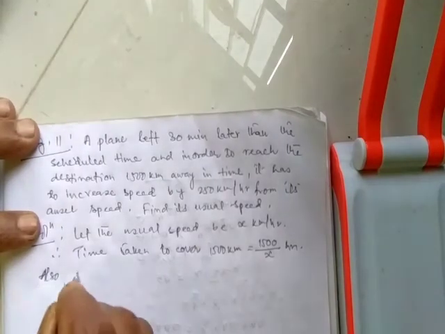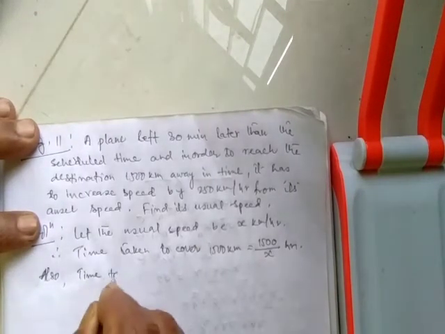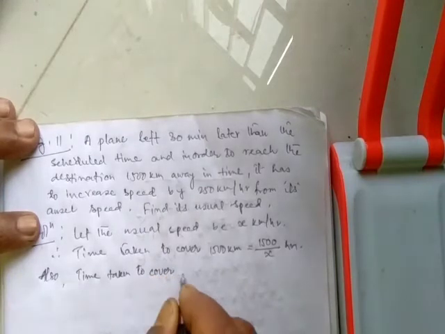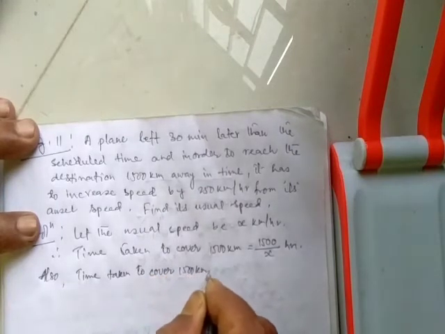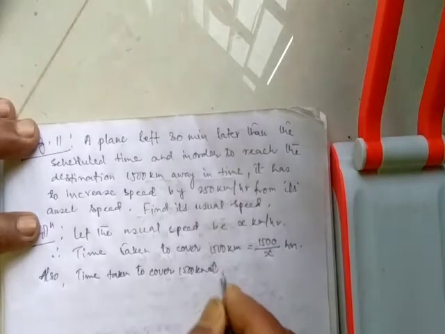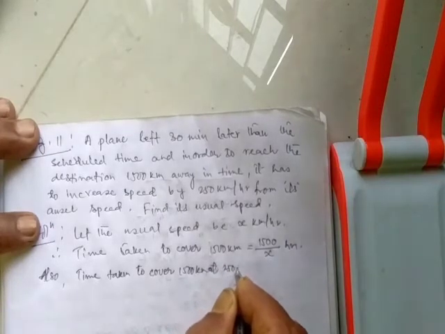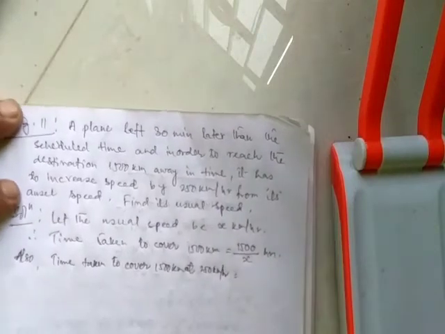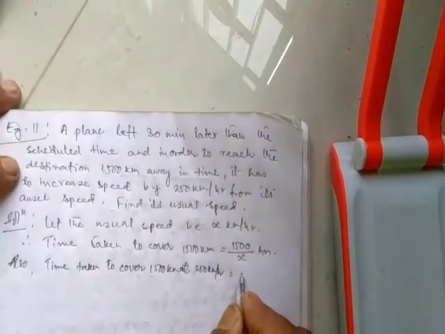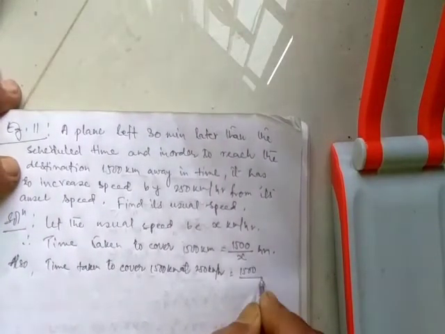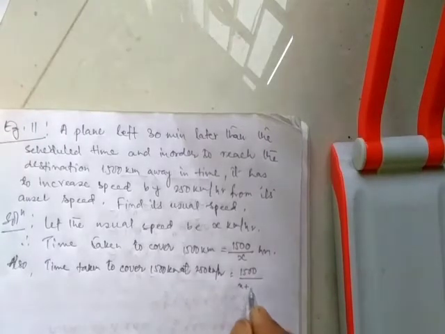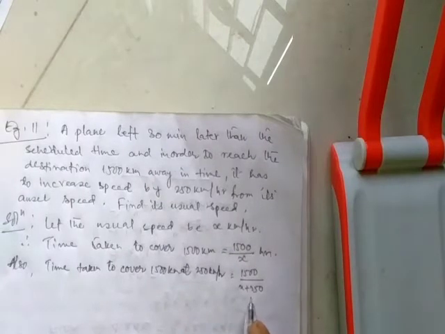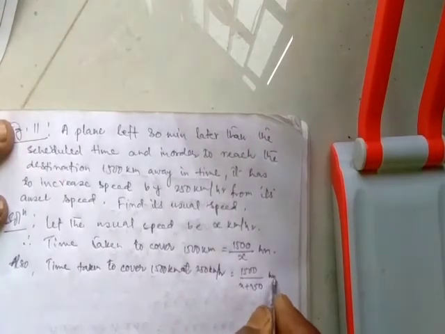Also, time taken to cover 1500 kilometer at increased speed, speed is increased by 250, distance is same, so 1500 by x plus 250 hour.